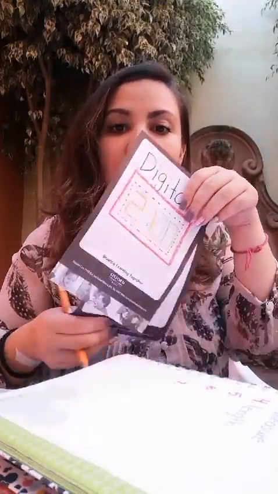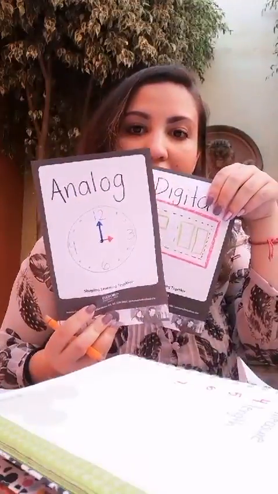Number 5. Blank is a clock that uses an hour and a minute hand. 2 arrows, 2 hands. What is the other type of clock? Digital or analog? Which is it?